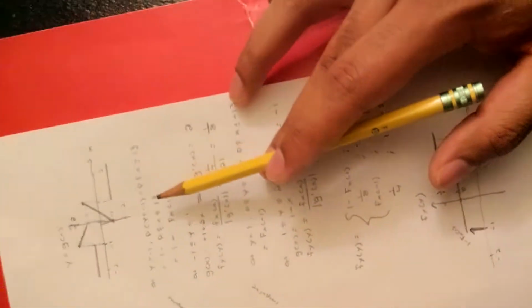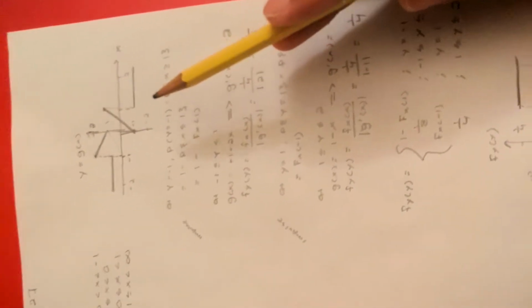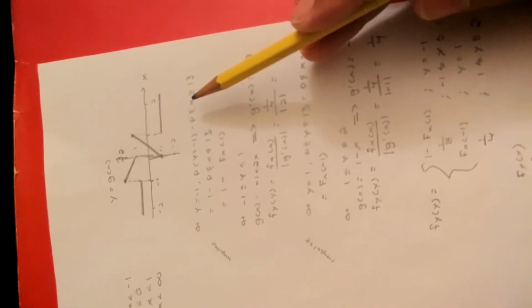Now, part A asks us to find and draw the density of y, meaning small f of y. We need to find what y equals at certain points. So for example, at y equals -1, we're interested in the probability that the random variable y equals -1, which is the same thing as the probability that the random variable x is greater than or equal to 1.